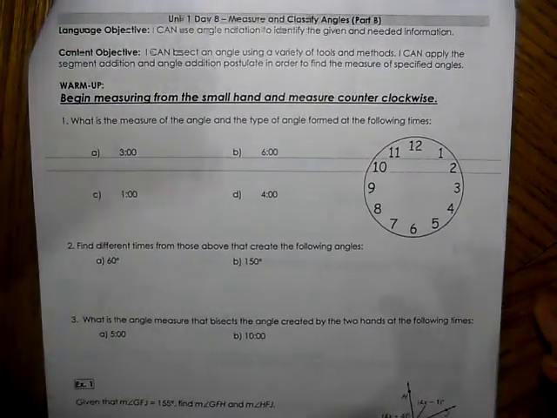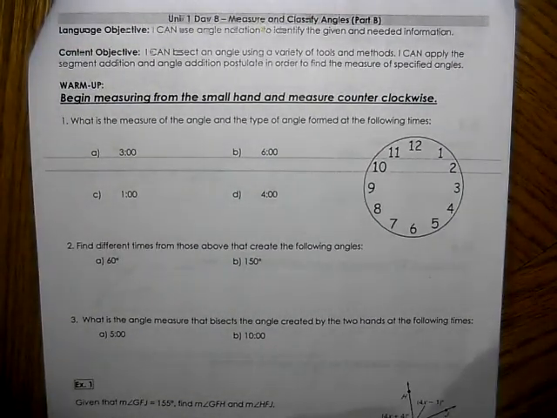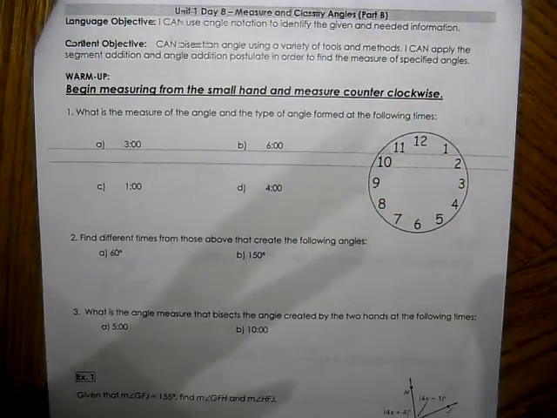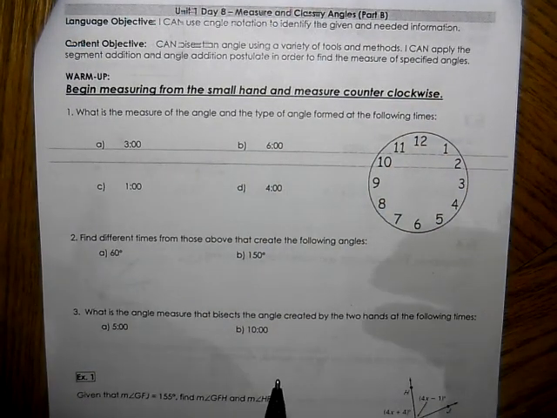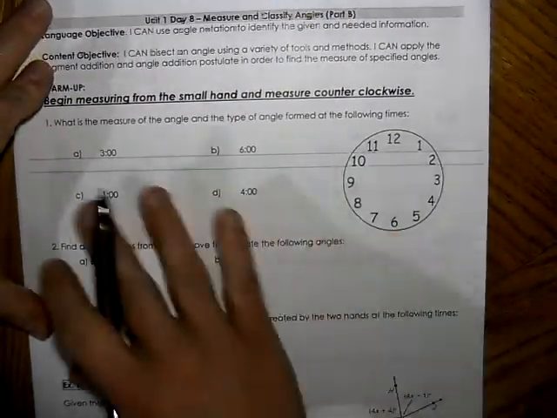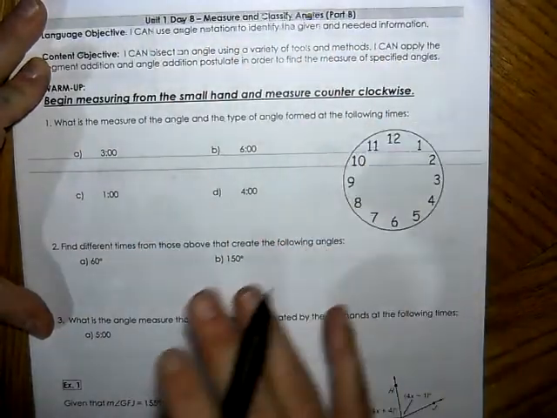Hi everyone, for today's lesson we are going to continue our discussion on measuring and classifying angles. Our warm-up for today is to analyze the hands of a clock and to find out what measure the clock is making. So let's go ahead and look at our first example.